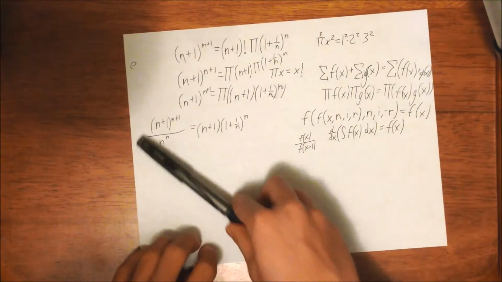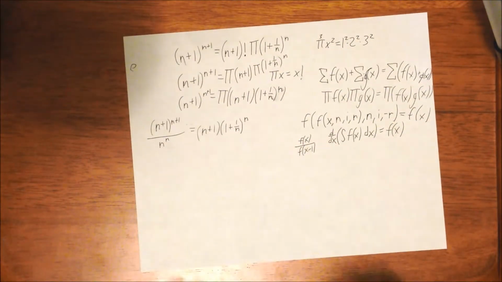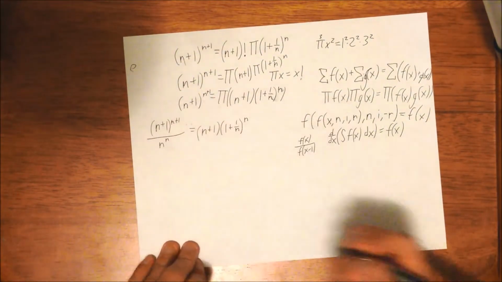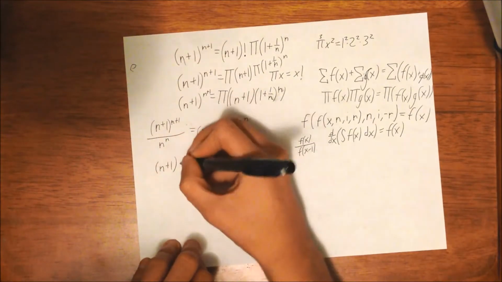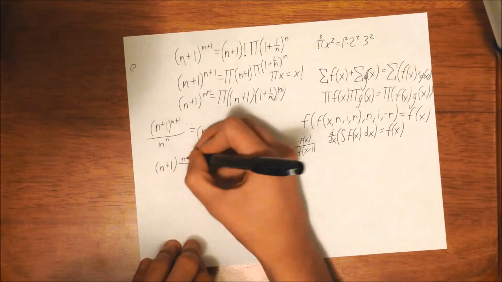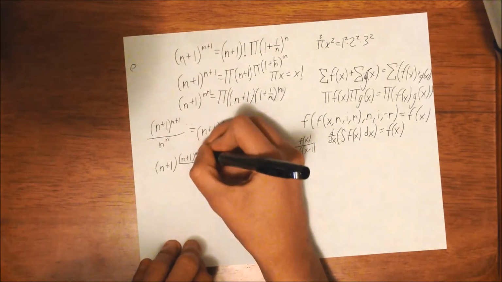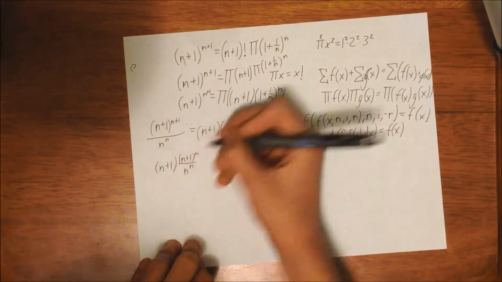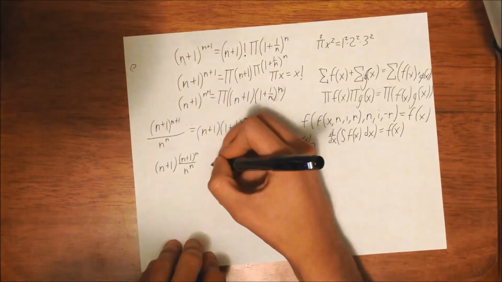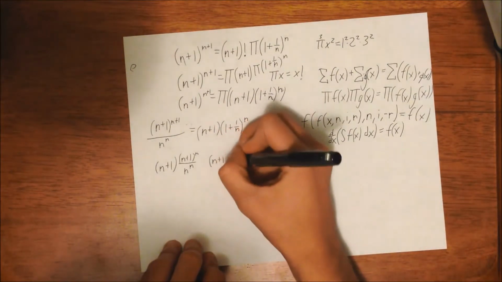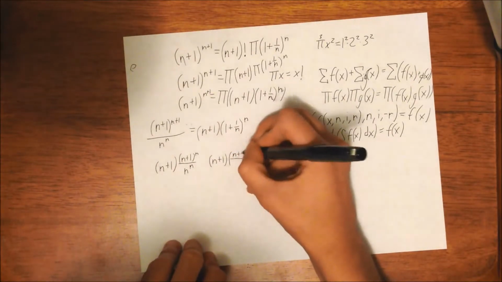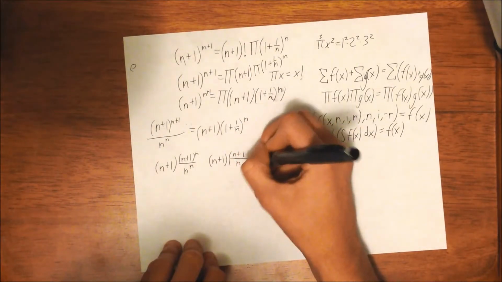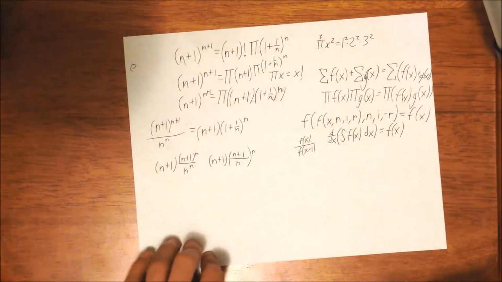So now we're just going to mainly look at this side. You can take the n plus 1 out, which gives you n plus 1 to the n over n to the n, which you can again simplify to n plus 1 times ((n+1)/n)^n.